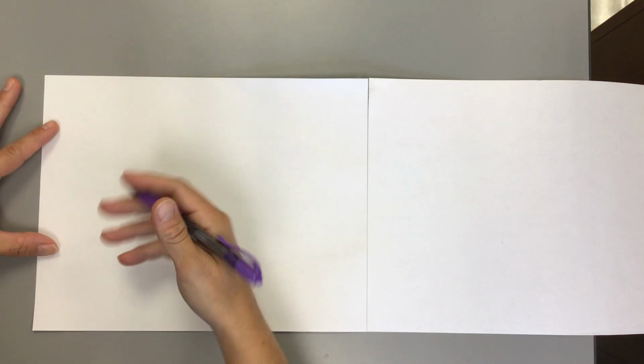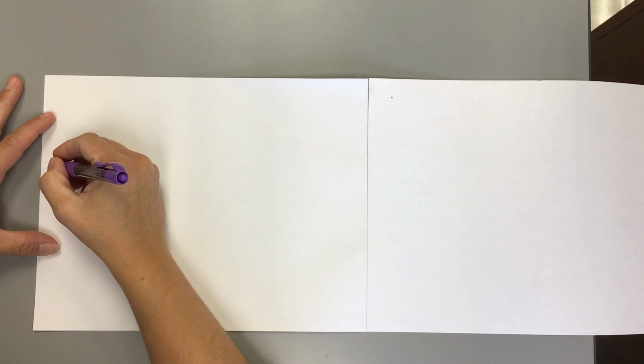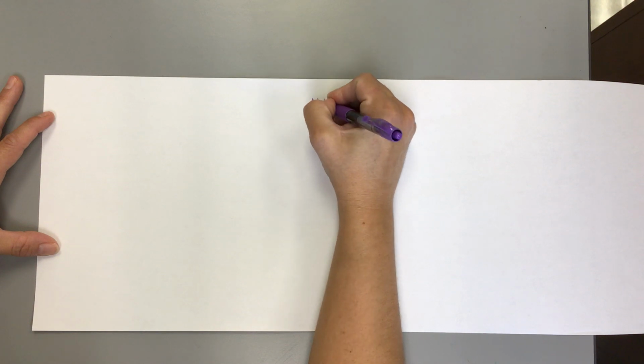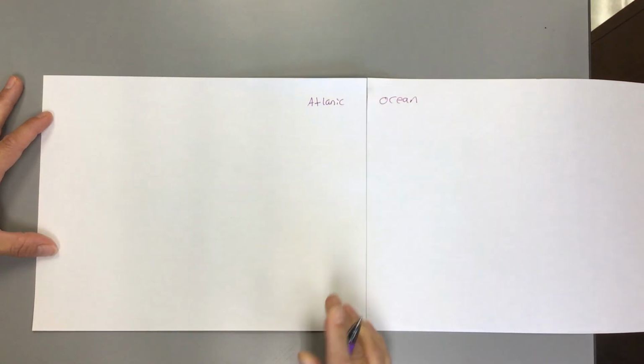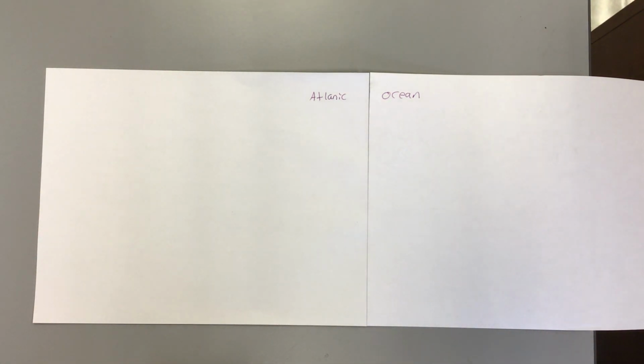Okay, this lecture is going to be on the topographic features of the Atlantic and the Pacific Oceans. So we're going to start out with the Atlantic Ocean. We're going to start out on the East Coast, head across the Atlantic Ocean, and end up over in Europe.